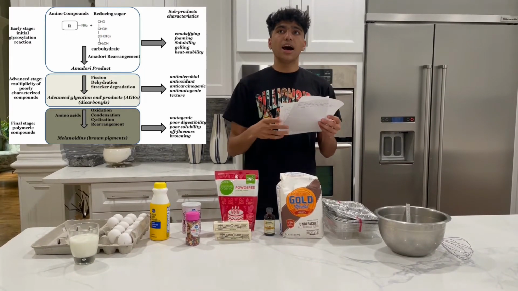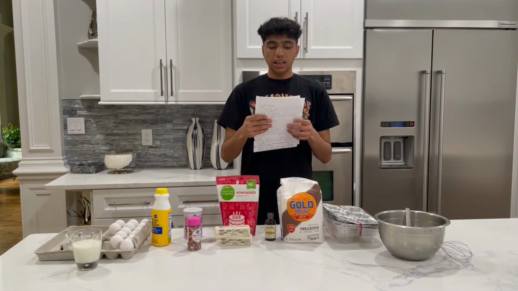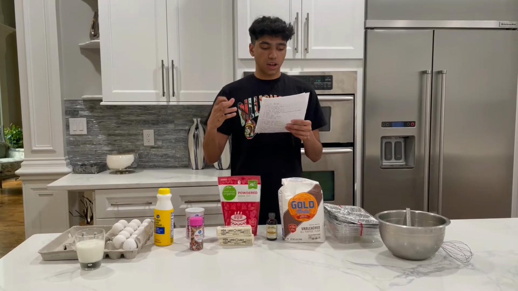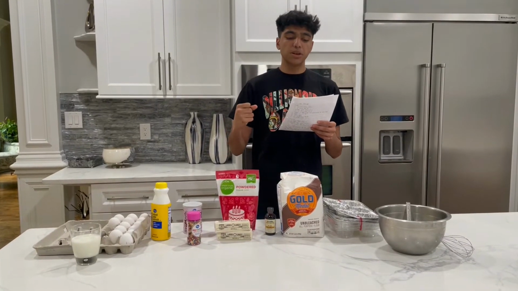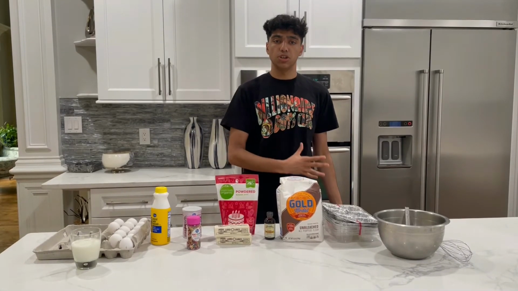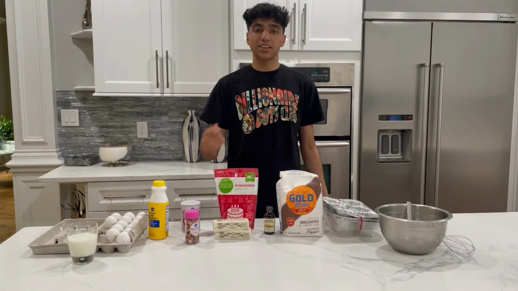Essentially, after all the reaction steps occur, in the final step, the condensation of amino acid compounds and sugar fragments creates a brown pigment that eventually leads to the cake turning brown. So now let's start baking this cake.